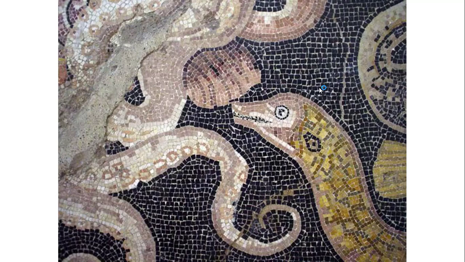Now, prepare yourself, because you are just looking at a close up. Let me show you the whole thing. And I want you to remember, these are tiles, right? These are tiles that they cut up and put in place, and then they organize the colors so that they would create shadows. Watch this.